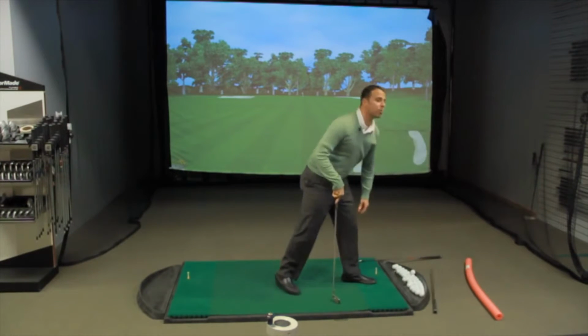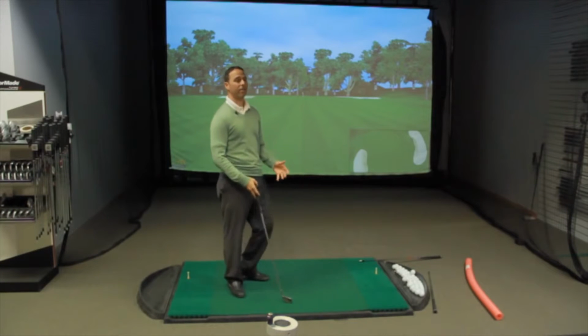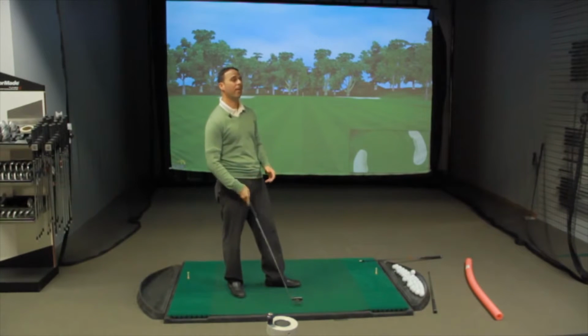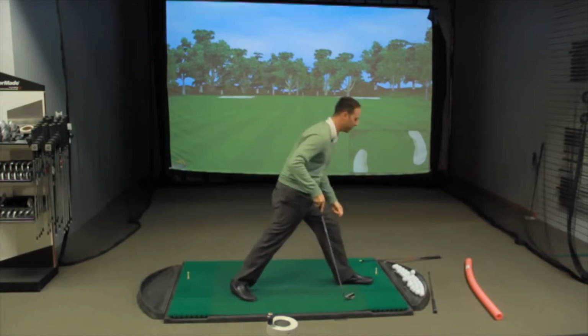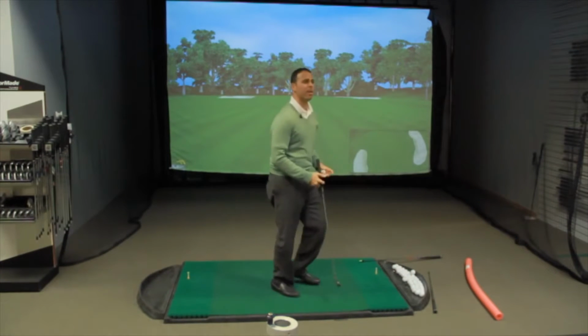So here's some reasons why we get a path. We're going to address the path first. The path being too much across the ball. By the way, I kind of missed one thing. Anybody play pool?